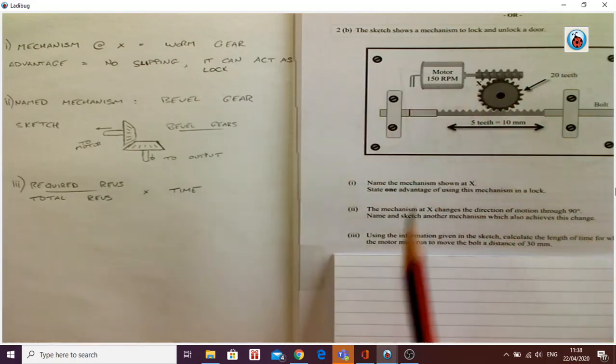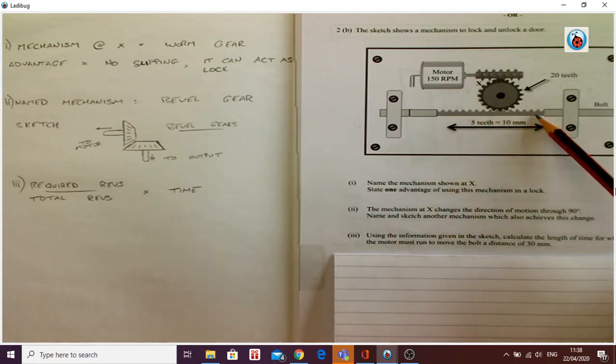Okay, so we can see a motor, the mechanism that's in there, the teeth, and the bolt that moves left and right to lock the door. Question number one says name the mechanism shown at X and state one advantage of using this mechanism in a lock. Over here on the left hand side I've written the name of the mechanism at X is a worm gear.